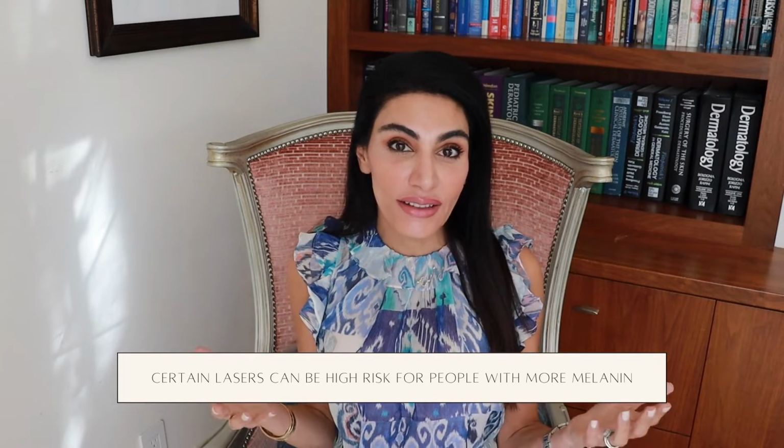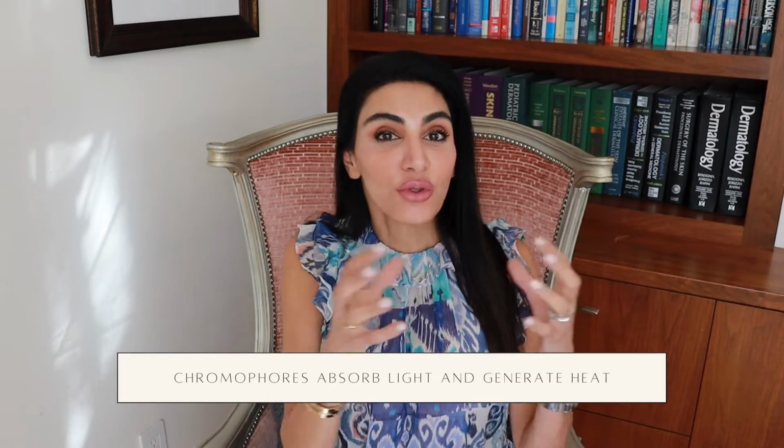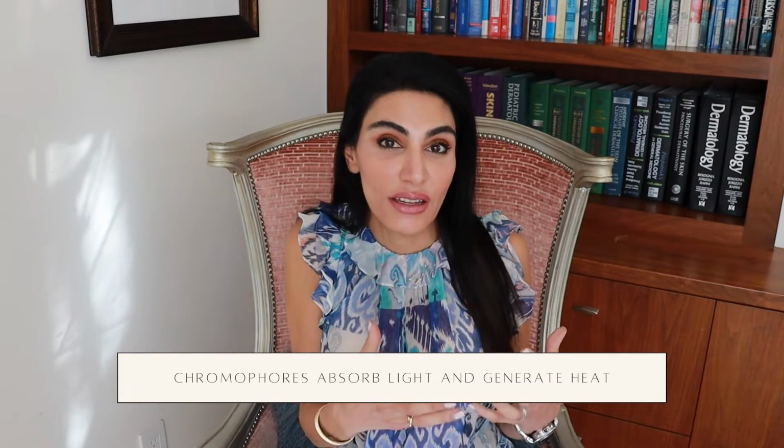For example, if you have darker skin, you're going to have more melanin on the surface, and certain lasers and devices can be high risk for you because they are going to target that surface melanin and potentially burn the skin. Other lasers target hemoglobin in the skin or water. These are commonly known as chromophores. The chromophores absorb this light, they generate heat, and that destroys the chromophore you're targeting.